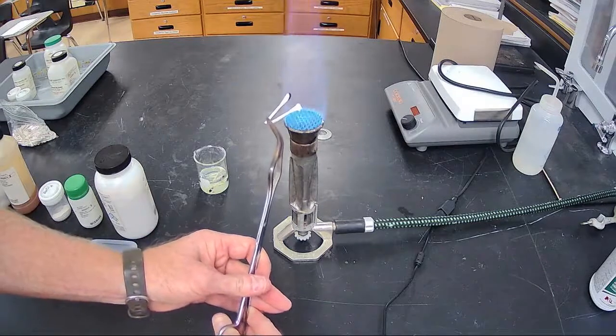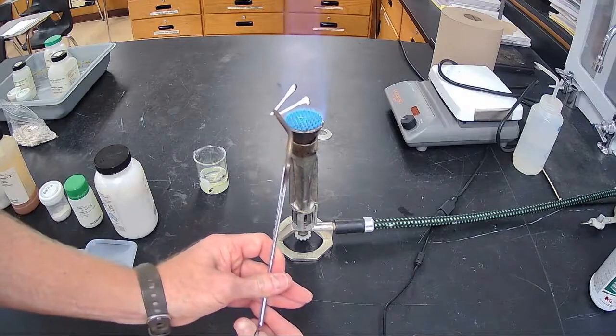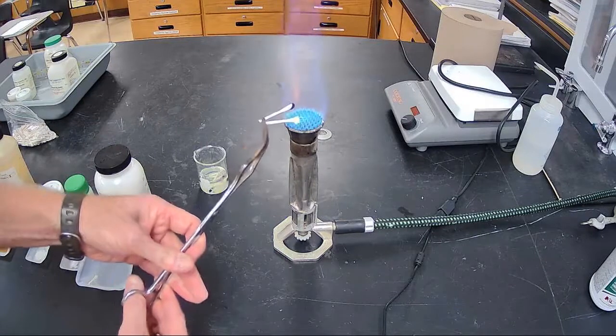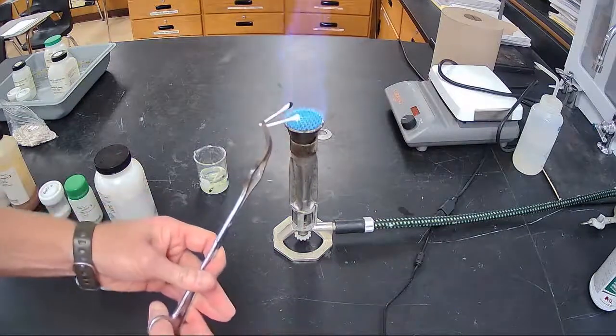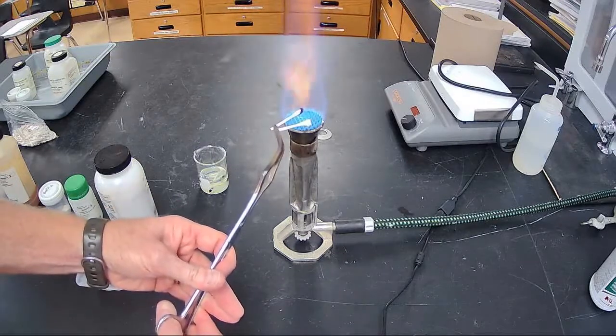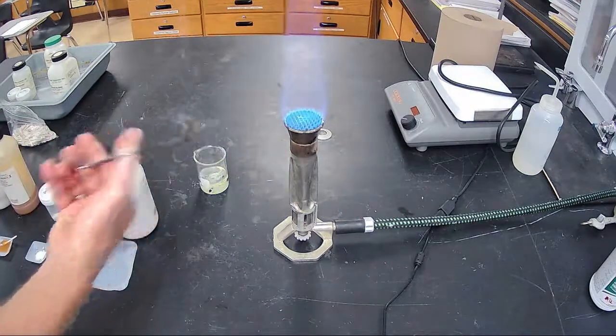Number 1's on the left, number 3 is on the right. I don't think that's showing up too well. So there's 1, there's 3. Those were number 1 and number 3.